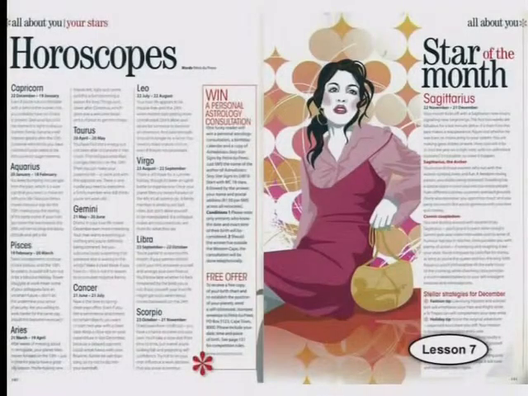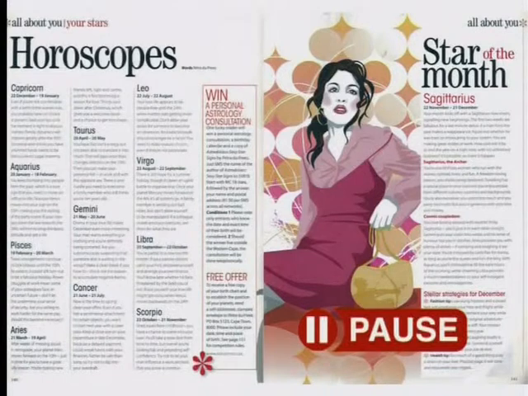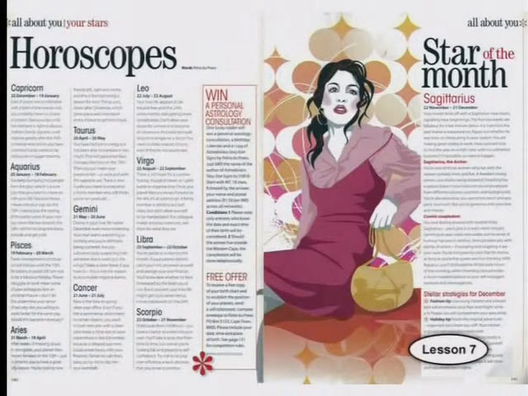This horoscope spread is taken from Marie Claire magazine. How are these horoscope pages different to the ones in Teen Zone magazine? Can you think of the reasons for these differences? The Marie Claire magazine's horoscope spread uses subtle colors and plain writing.